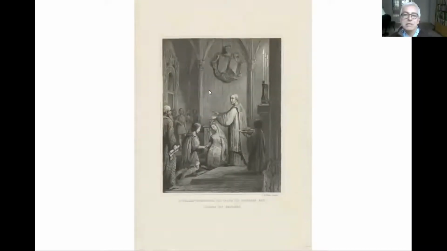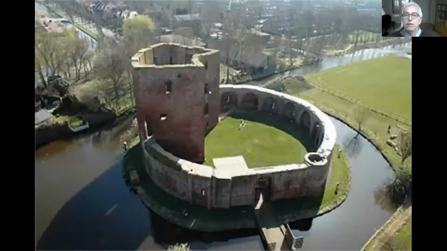But then the only man she really loved came into her life, Frank van Borselen, from the area of Zeeland in the southwest of the Netherlands. True love, so she did marry and automatically lost her titles and land to Philips of Burgundy. And the last years of her life she spent together with Frank in this castle near the flower garden, the Keukenhof, a beautiful site, especially in April, May, the time of the tulips. So that's where she spent her last years.